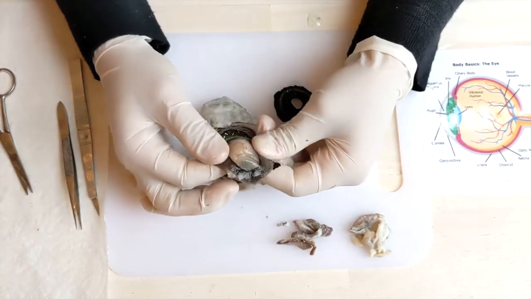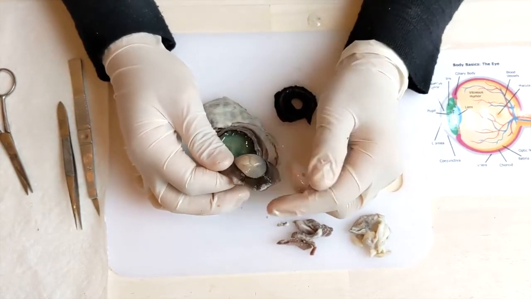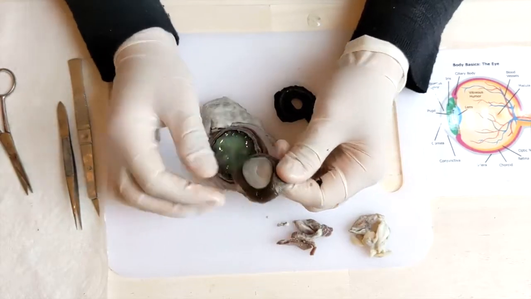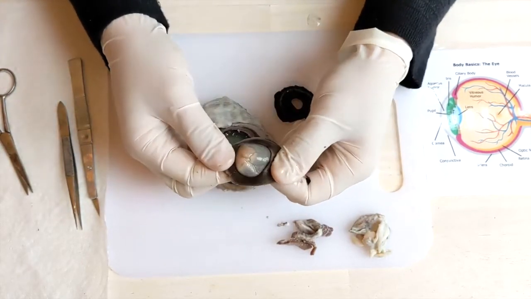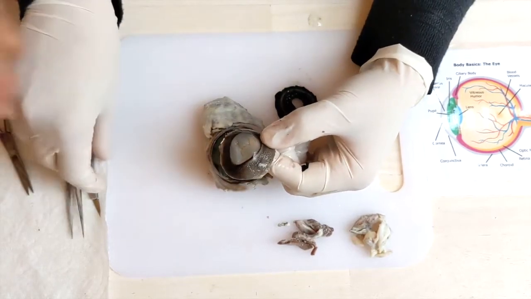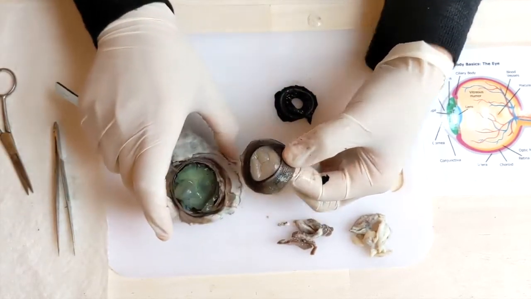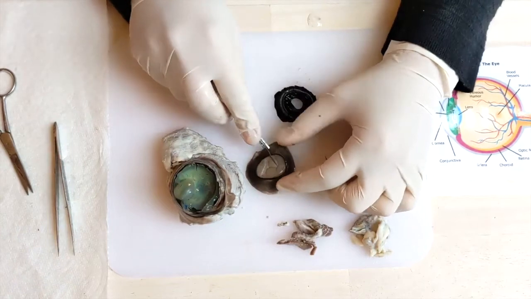If you don't preserve that and you go right away dissecting it, it'll be completely clear. Exactly. And it's not gonna be squished like that. It'll be like almost perfect glass. So that's why this layer is very strong.